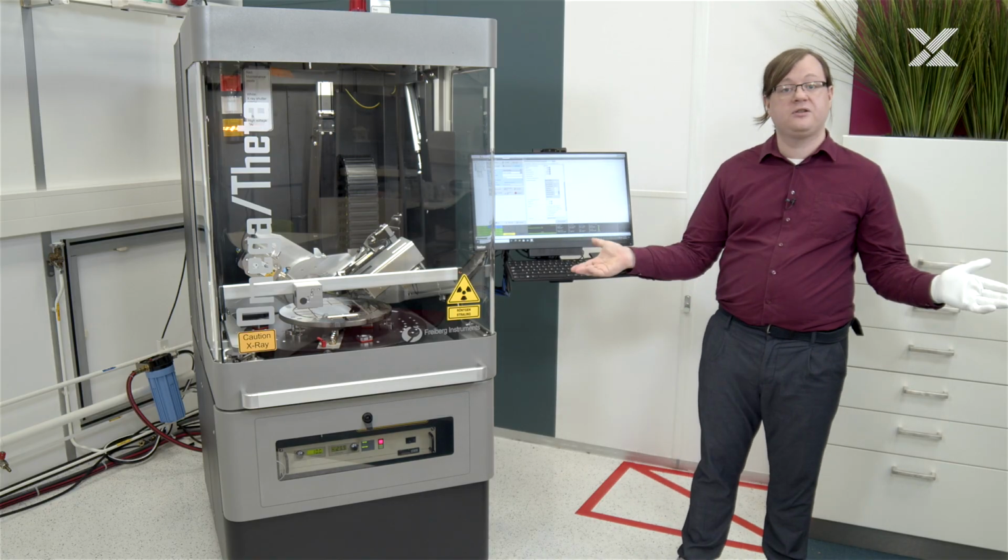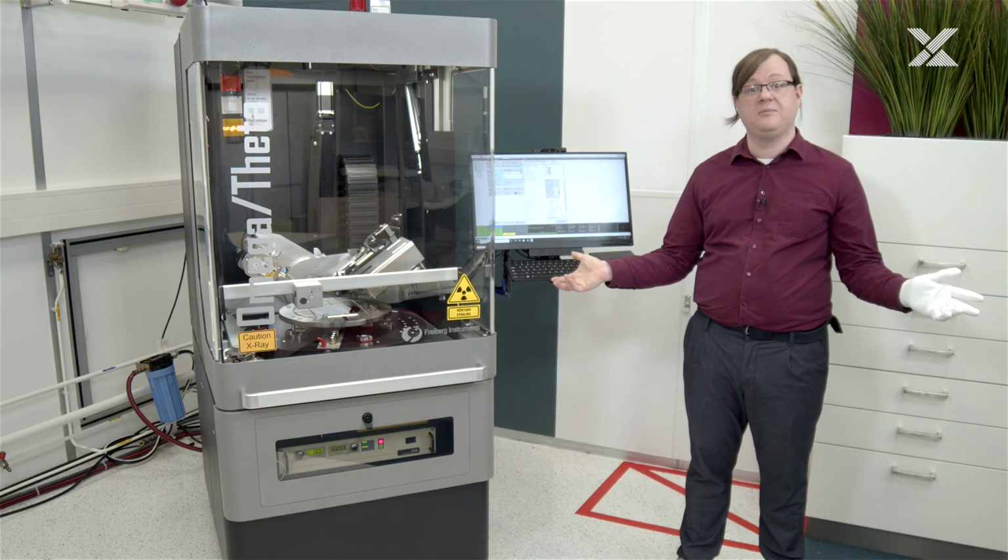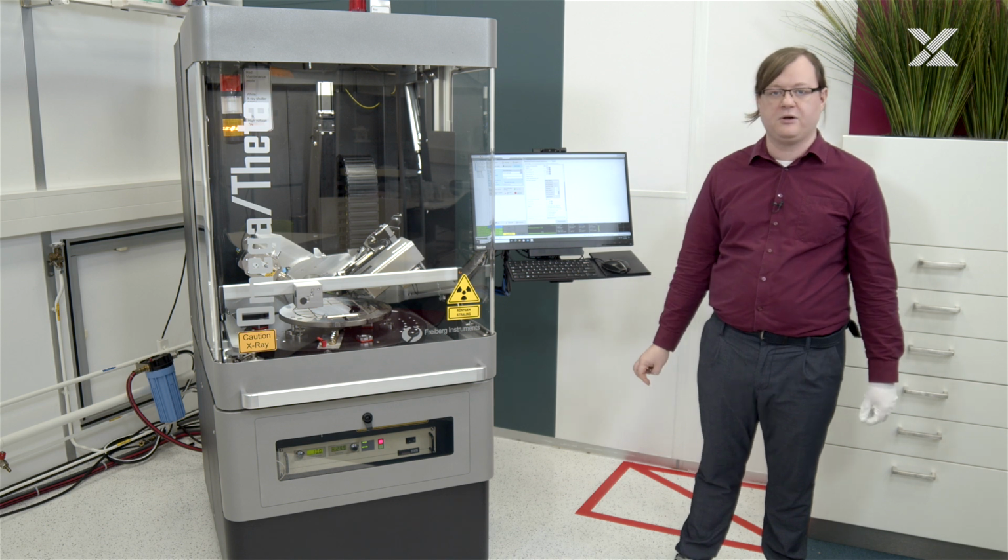So that was just a quick introduction to how you can measure theta scans and rocking curves with your Omega Theta.